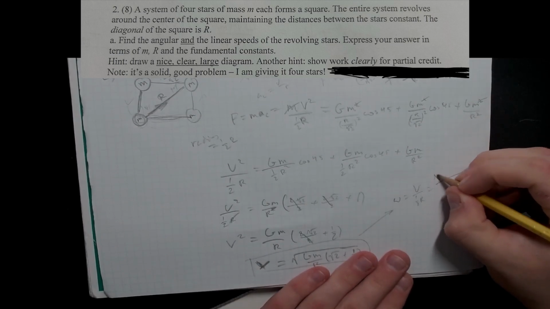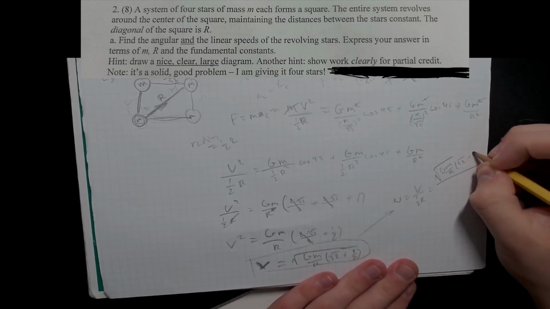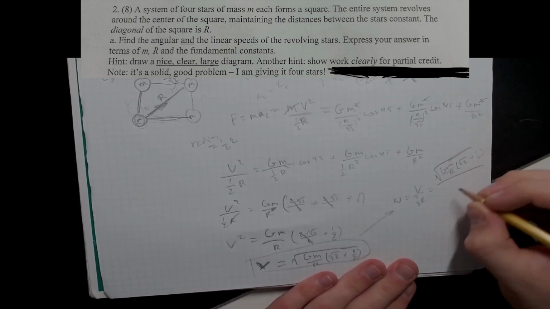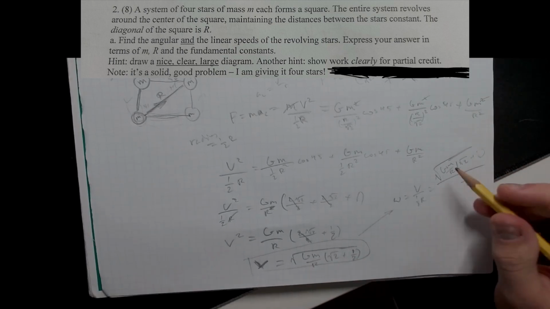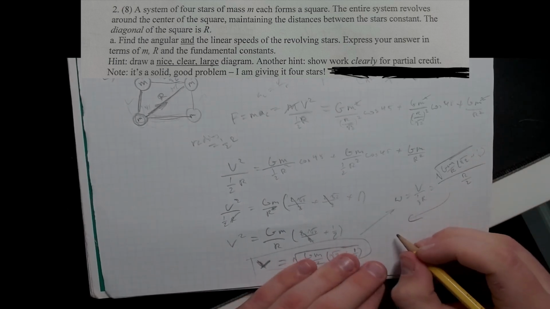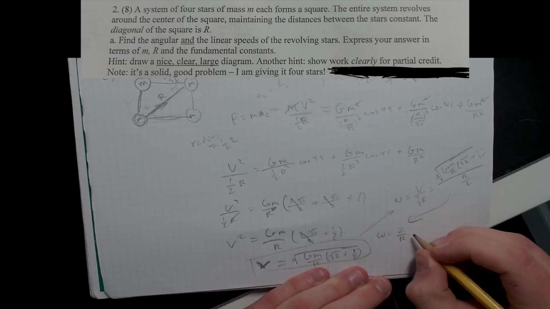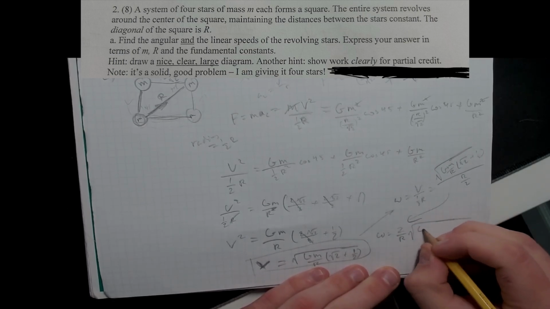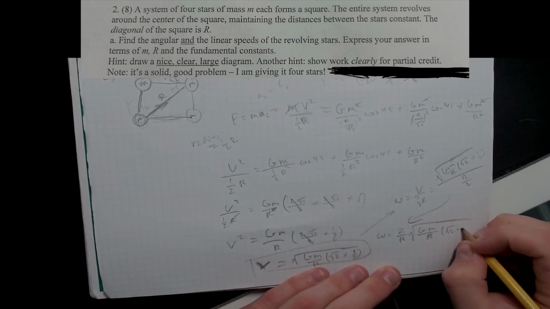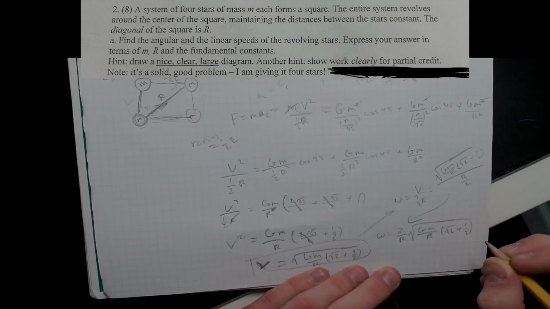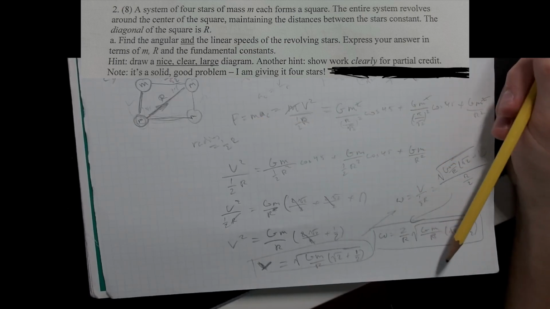It's going to be square root of G m over r times square root of 2 plus 1/2 over r over 2. So just flip it, we can come down here to get the angular speed. It's going to be 2 over r square root of G m over r times square root of 2 plus 1/2. Alright. And that, guys, is the answer to question number 2 from the last gravity test.